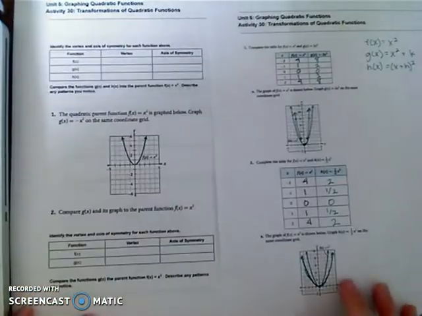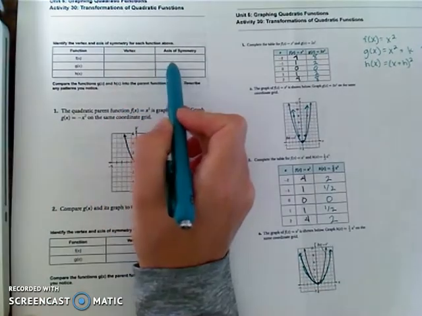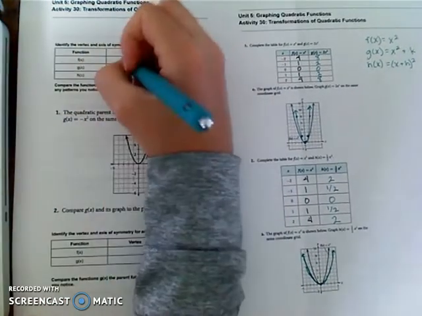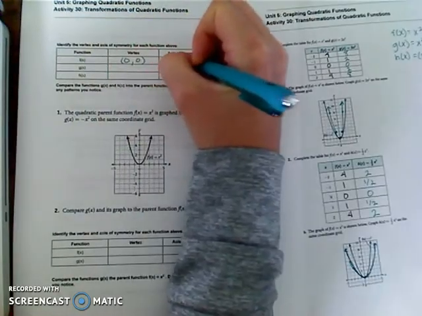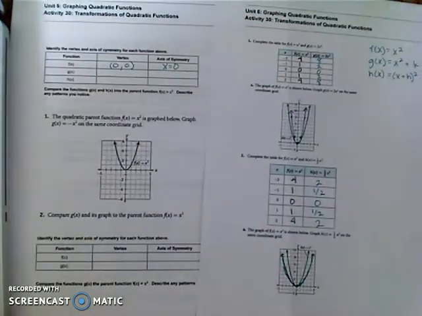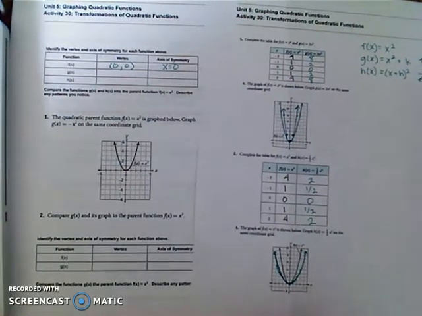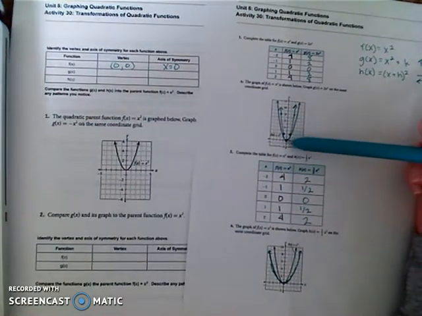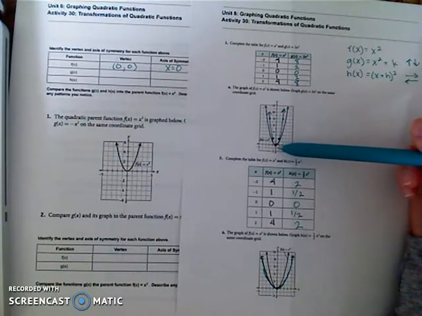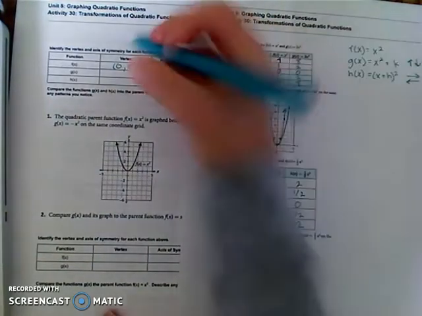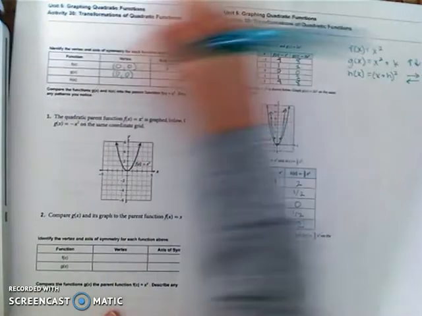All right, so let's identify the vertex and the axis of symmetry for each of these. Well, guys, the parent function, we know that, okay? Now the vertex of g of x, well, guys, did it ever change? No. Did the axis of symmetry change? No, so it's the exact same.